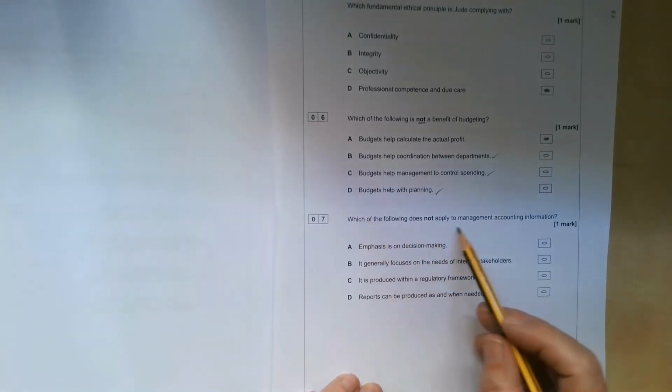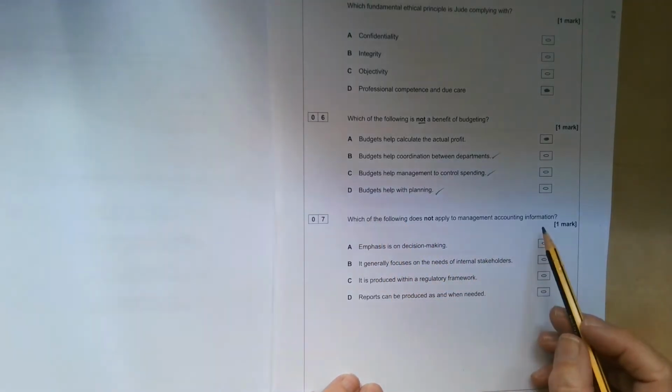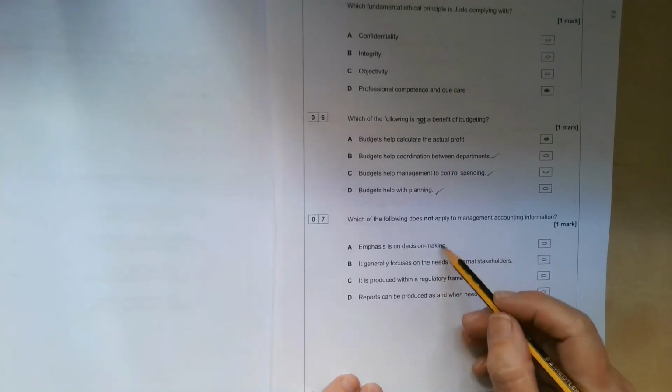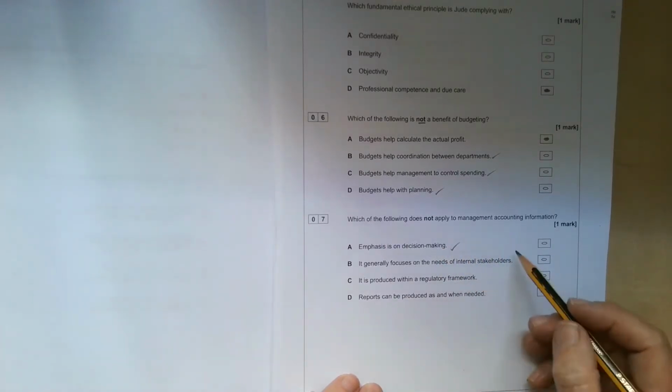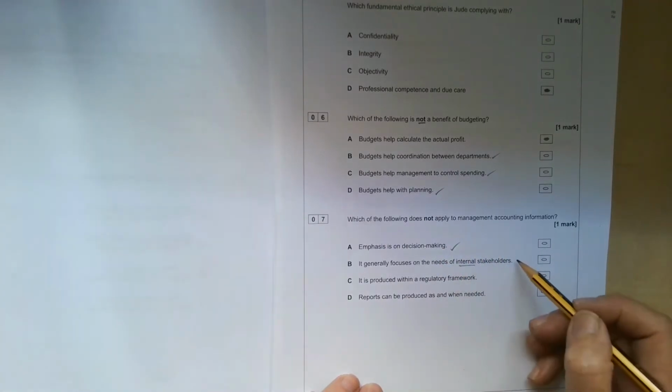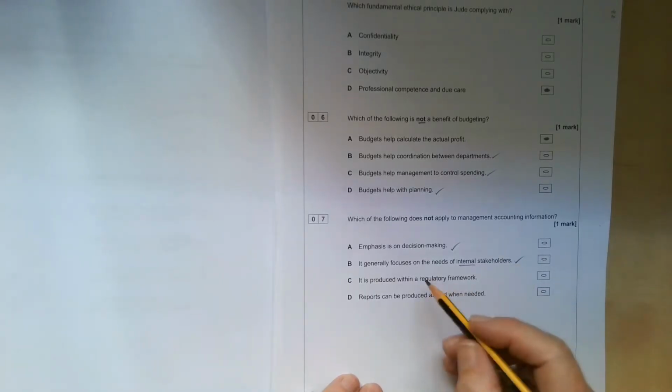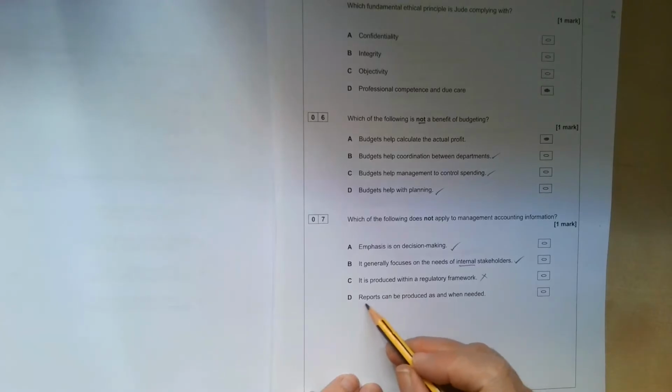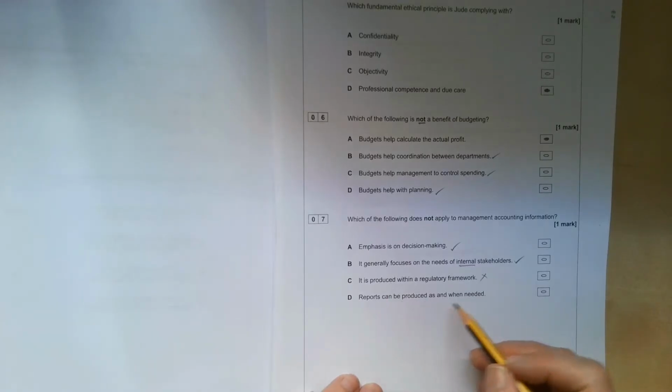Number 7, which of the following does not apply to management accounting information? Well, I think it's an emphasis on decision making, definitely. It focuses on the needs of internal stakeholders. Yep. It's not produced within a regulatory framework, so I think that's probably going to be C. Reports can be produced as and when needed.